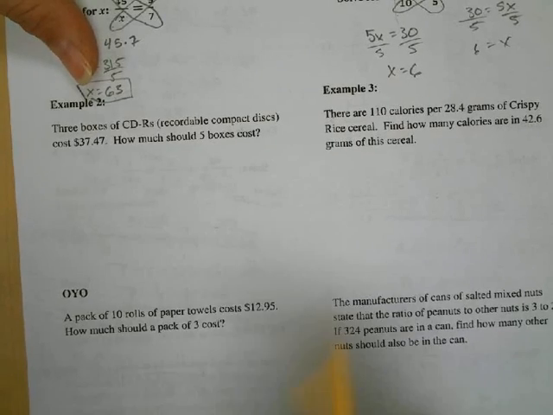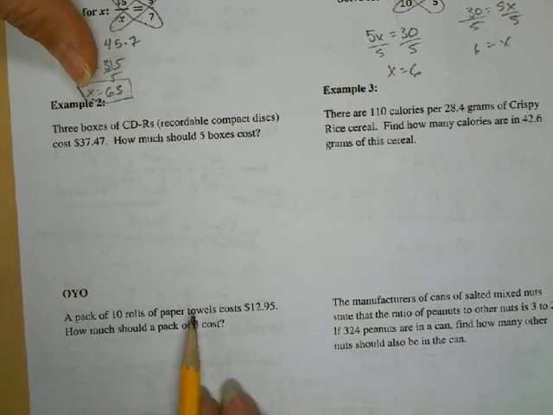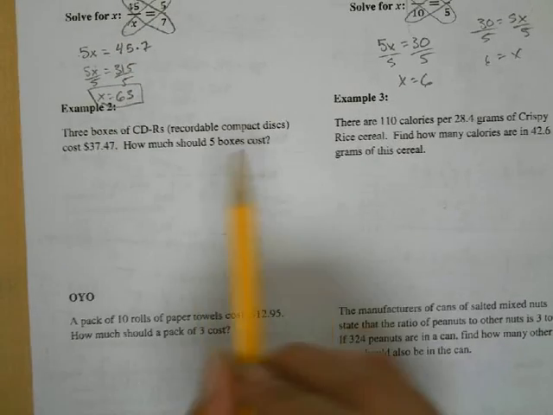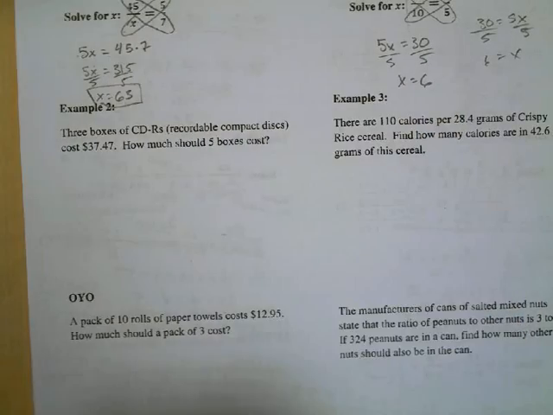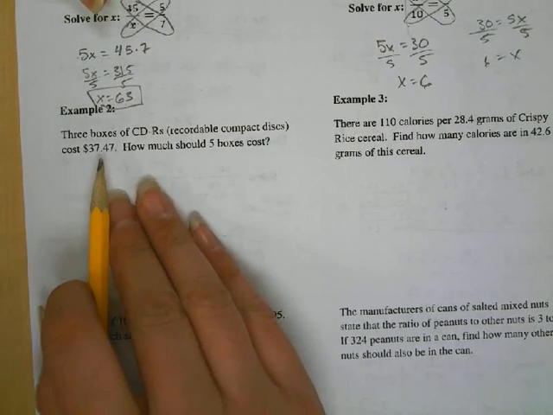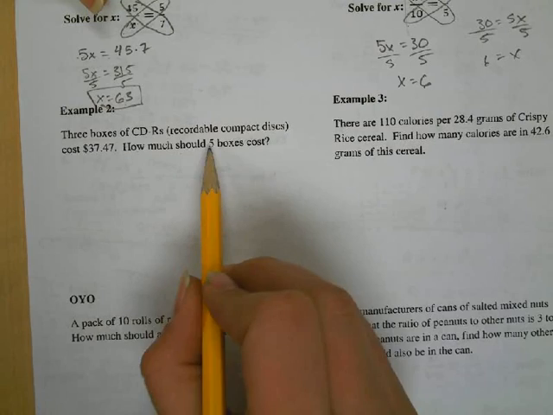So here we go. 3 boxes of CDRs. Those would be recordable compact discs, for those of you who don't know, those would be those shiny little circle things that you throw in your computer. Okay, and they cost $37.47. How much should 5 boxes cost?